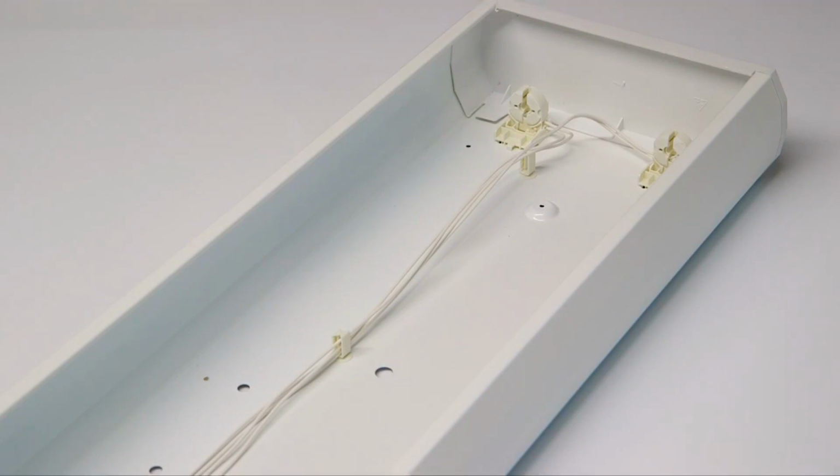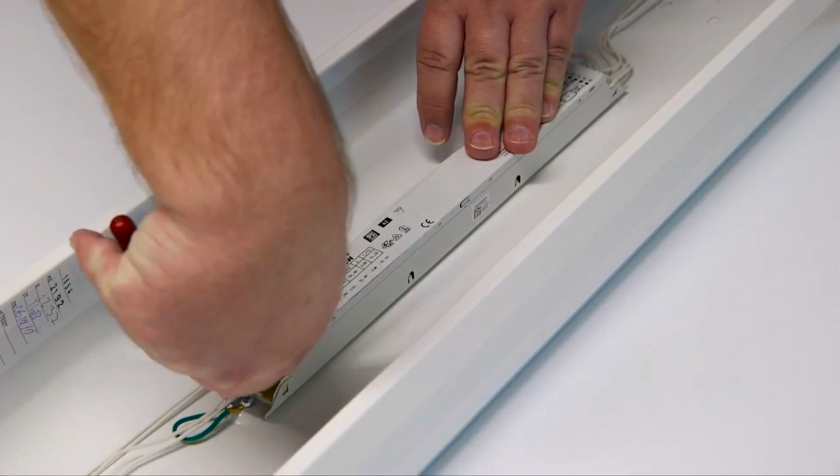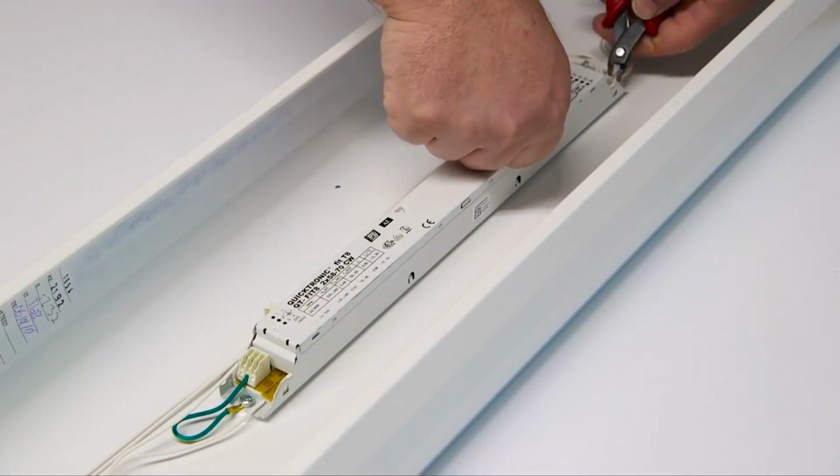Once the wiring for connection has been identified, we will strip out the components that are not required. Let's start with the ballast. Cut all the wires on the ballast and remove it from the fitting.